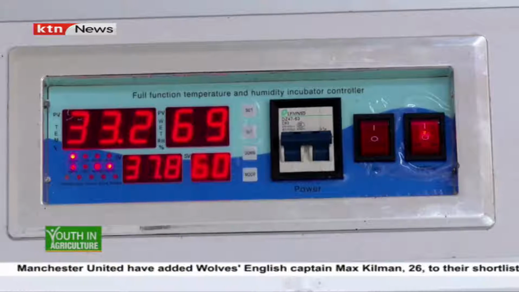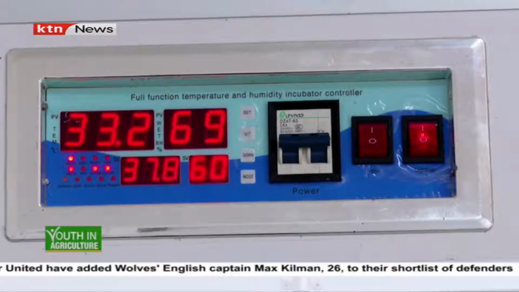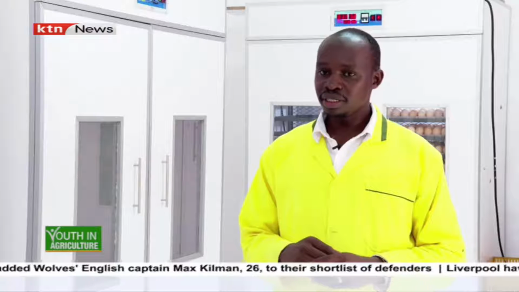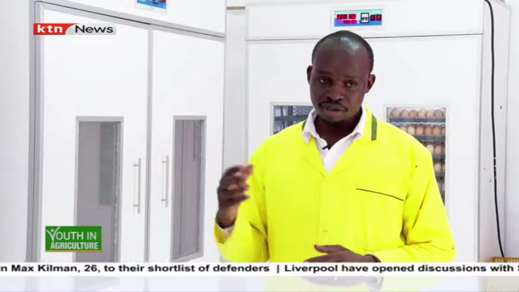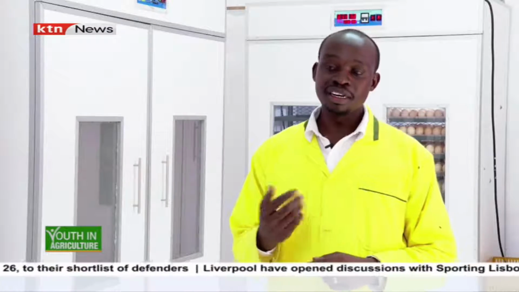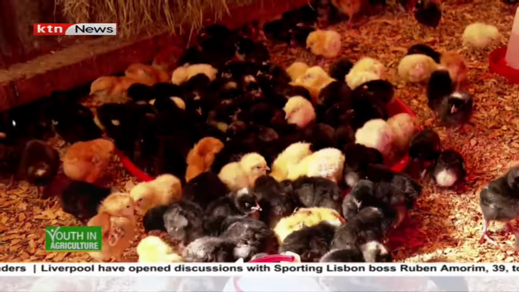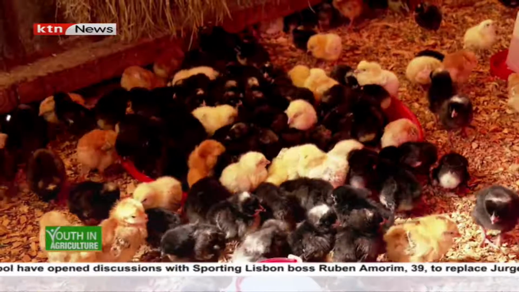Apart from that, also the machine setting. We have different types of the machines. We also have the quality of the machine. If you get a good machine and good eggs, definitely the hatch rate will be even up to 96%. We have seen many people achieving 97%. I've had somebody who has achieved 98%. But mostly it ranges between 80, 85.